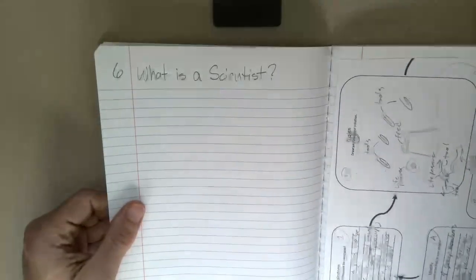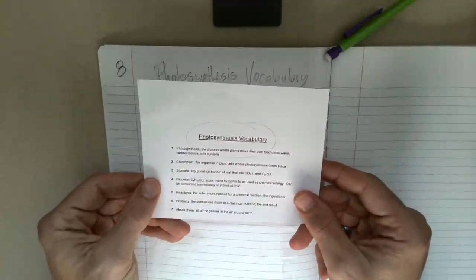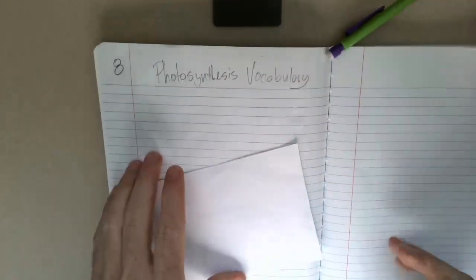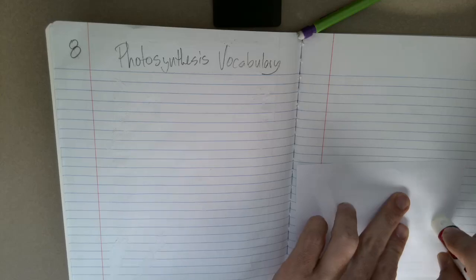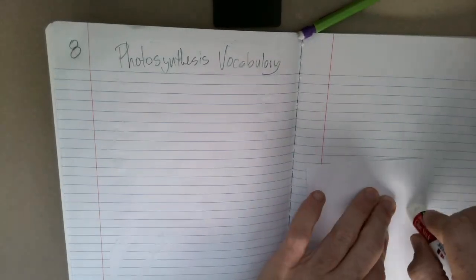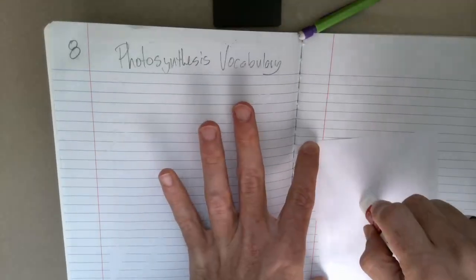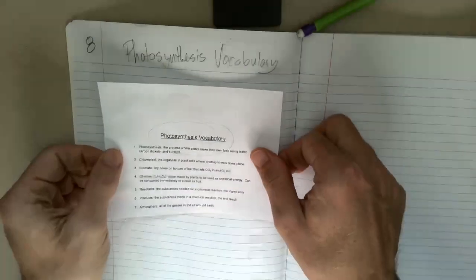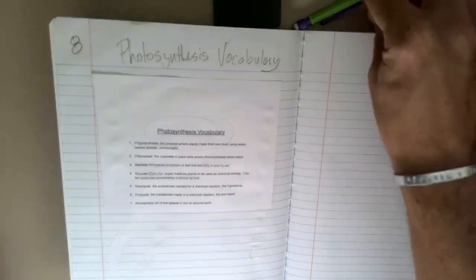Now, for this video, I have my photosynthesis vocabulary printed out. If I've given you a printout, you can glue it in. If I'm asking you to copy these definitions, then please copy them neatly and legibly so that they can be read, because you will be responsible for studying these words and making sure you know them come testing time. Now, let's go over these together.